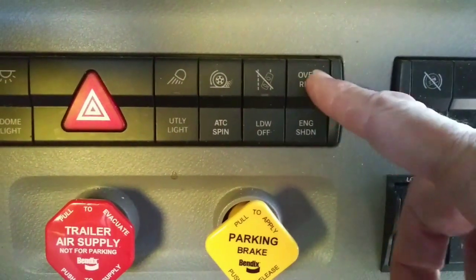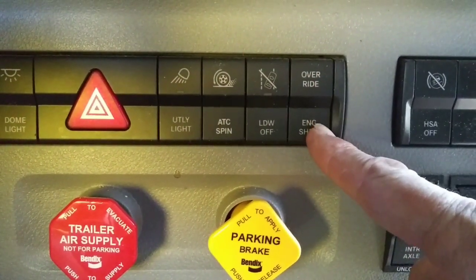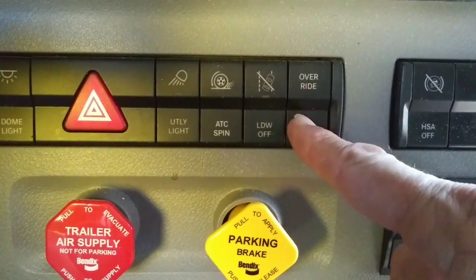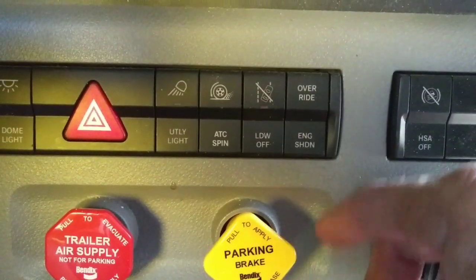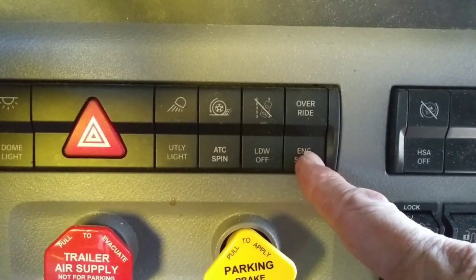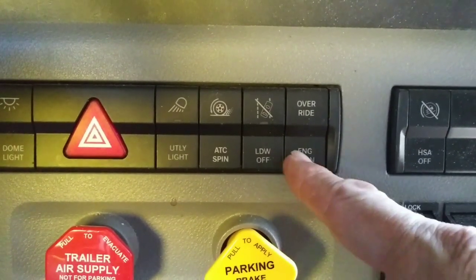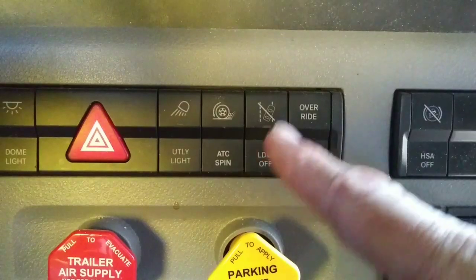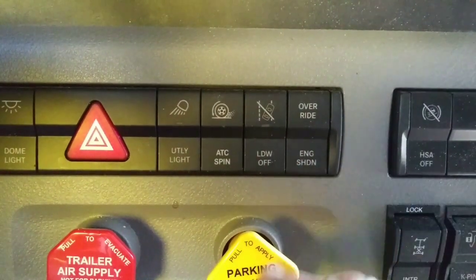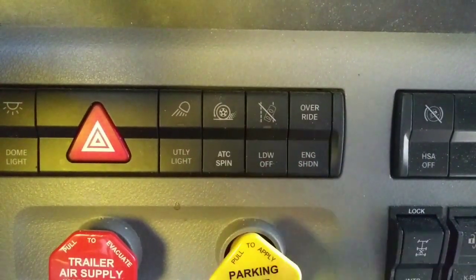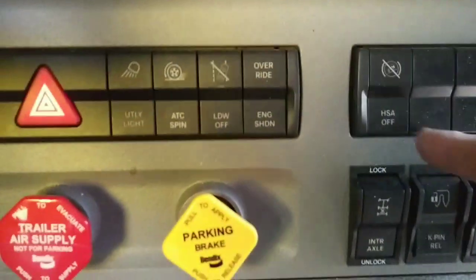So then here's your engine override button, engine shutdown. Override the engine shutdown, but the company has the truck pre-programmed at 3 minutes. The truck wants to cut off to save fuel and the environment and all that good stuff, so it's pretty much useless and worthless. It gives you another 3 minutes, but just tapping the gas pedal or the brake pedal does the same.